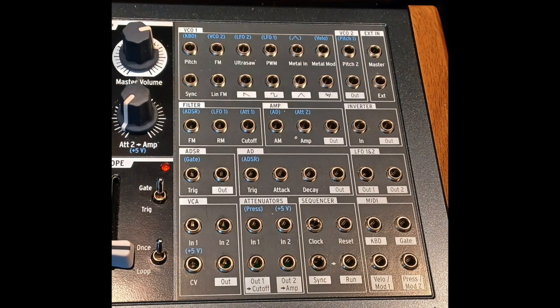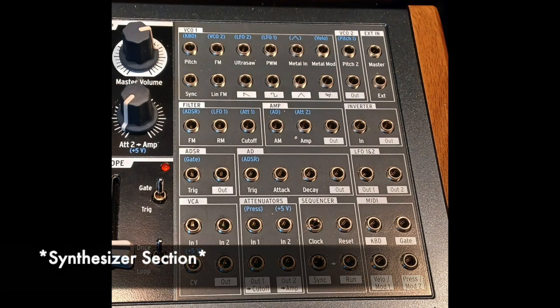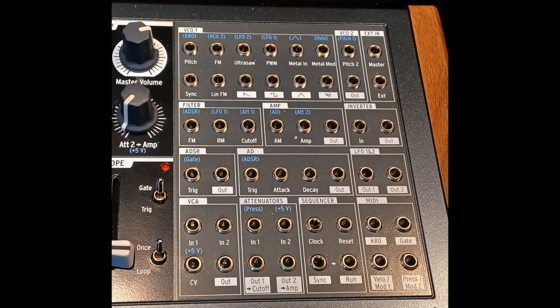So that is the tour of the sequencer section of the MiniBrute2S, and hopefully now that you've been through that, you'll have a fair idea of how to work the MiniBrute.